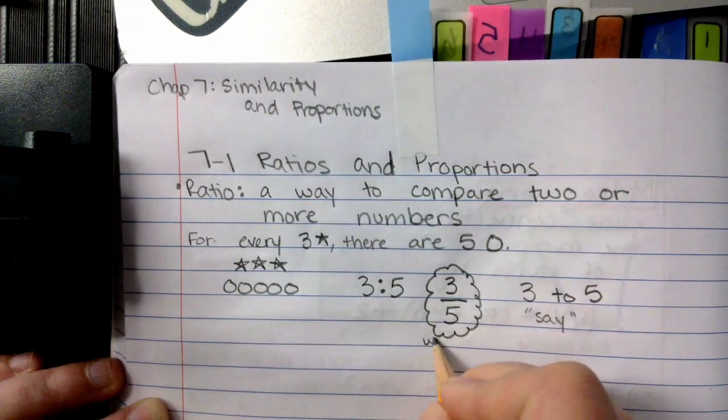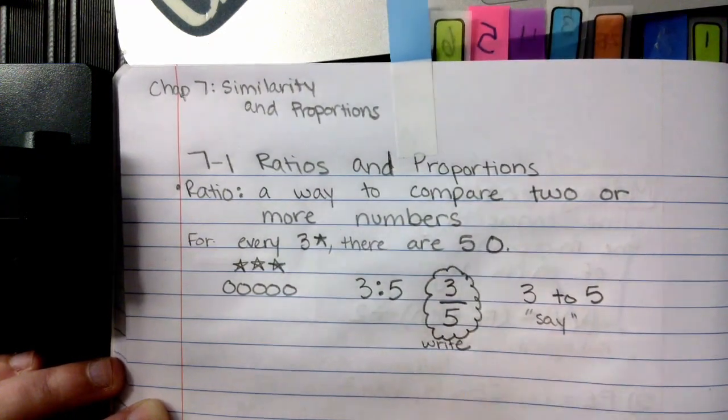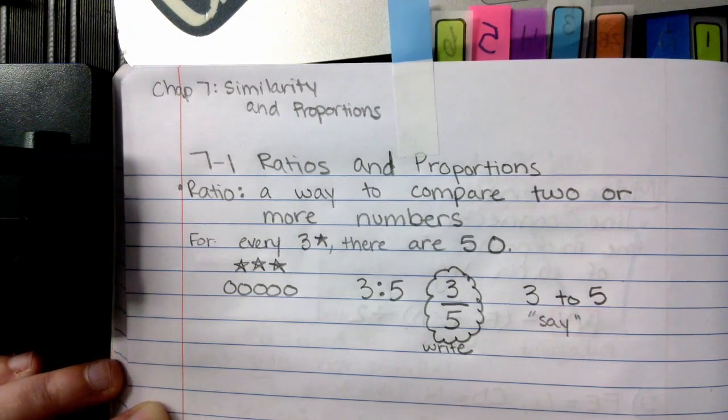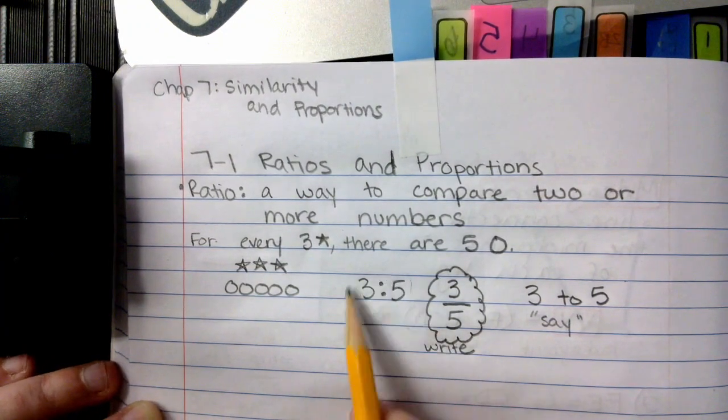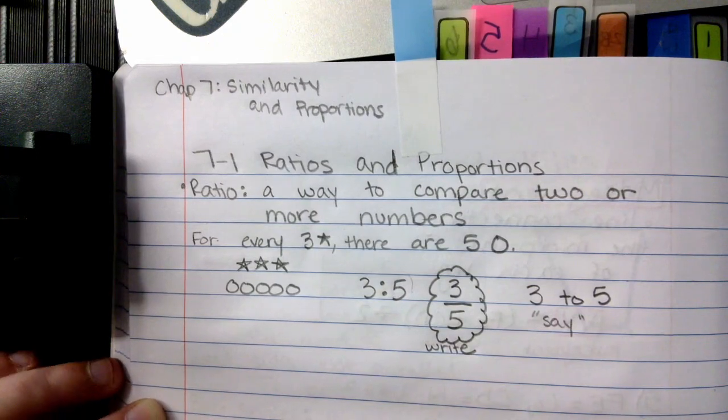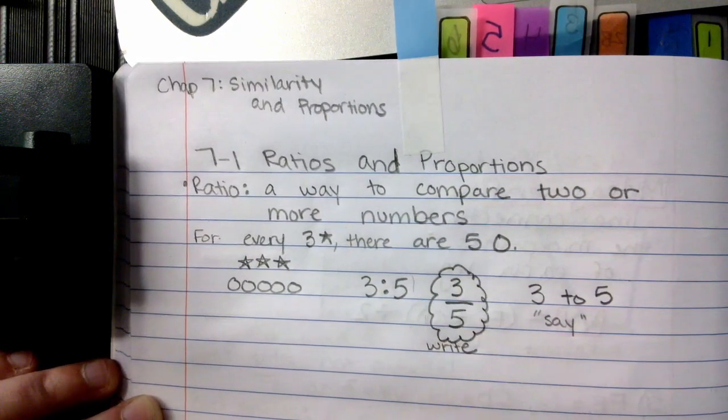And this will be just how we see it sometimes. It's kind of an optional way to write it. Most of the time in this chapter, we're going to write it with that fraction. We just might see it in a problem with that colon.